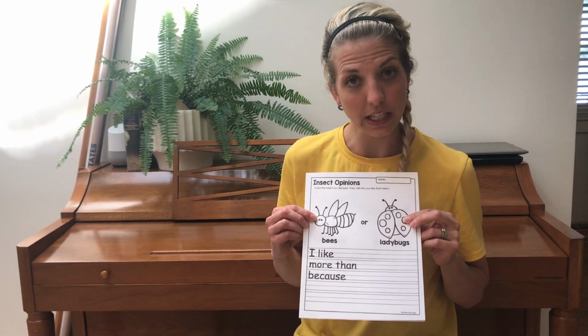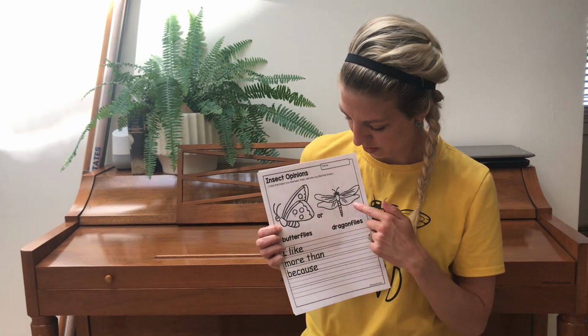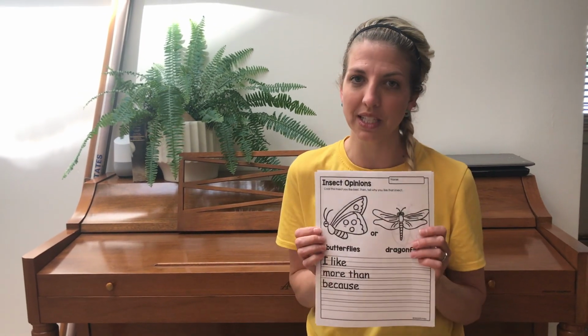Boys and girls, today you're going to be deciding what insect you like best. And we didn't just give you one choice, we gave you 4 choices. So you'll print out a paper, it'll either look like this and have a bee and a ladybug, or it will look like this and it will have a butterfly and a dragonfly. And you're going to be deciding which one you like best.